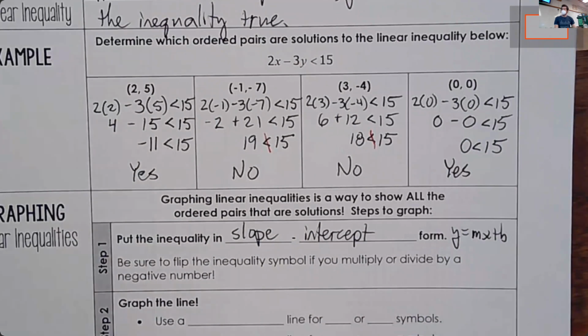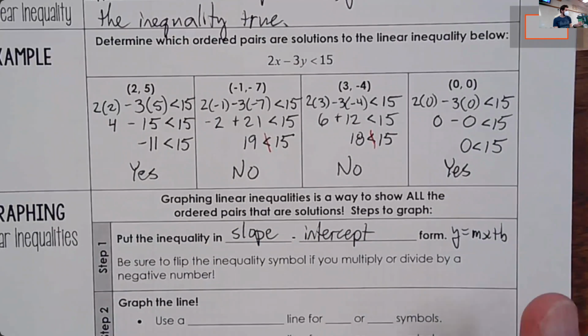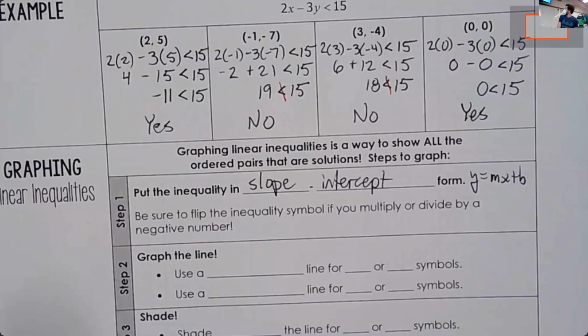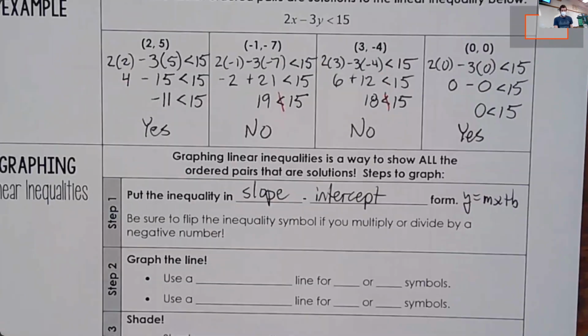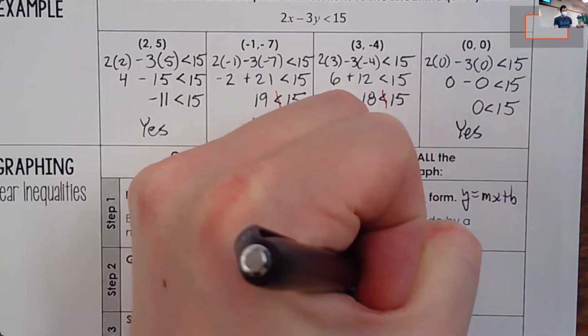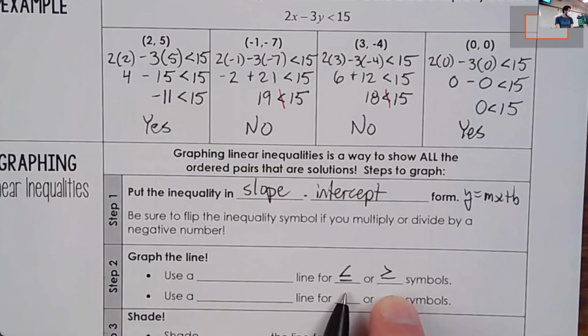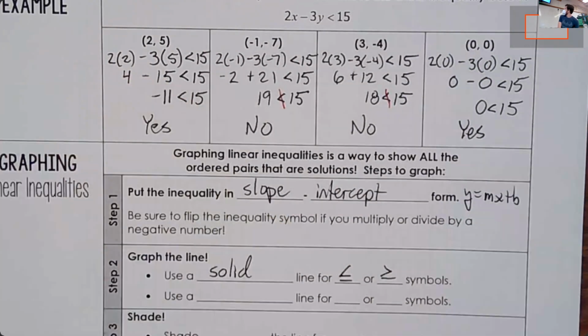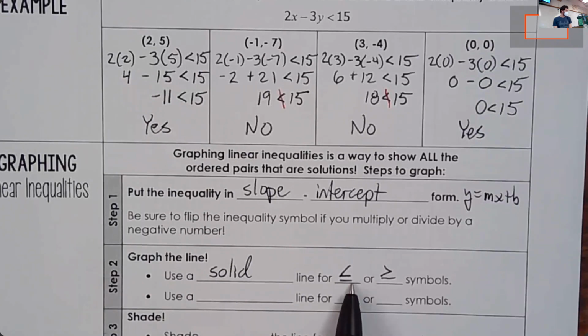All right. Now, in terms of how to graph these, there are different types of lines that we will use depending on the type of symbol we have. So if you have a less than or equal to or a greater than or equal to, so basically if there's a line underneath your inequality, you are going to graph using a solid line. And the best way that I remember to do this is if there's a solid line under your inequality symbol, you're going to graph using a solid line.